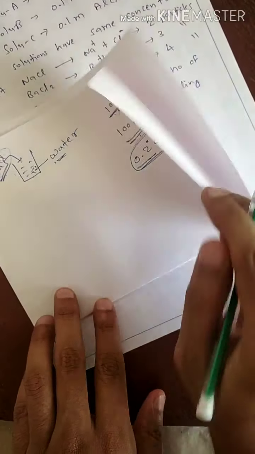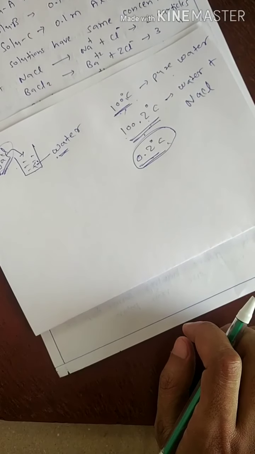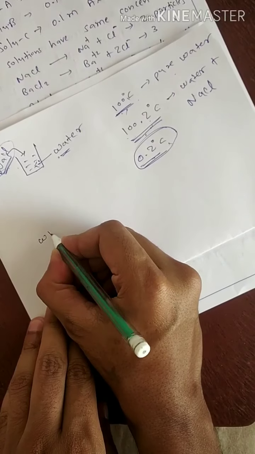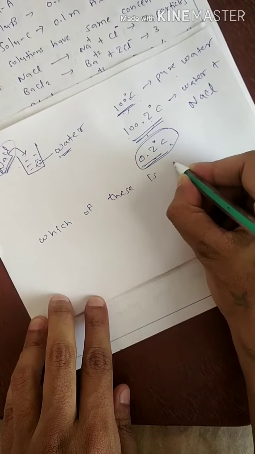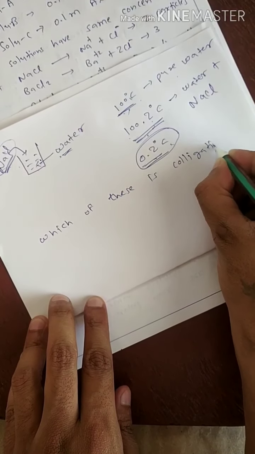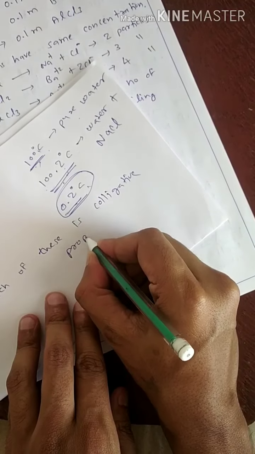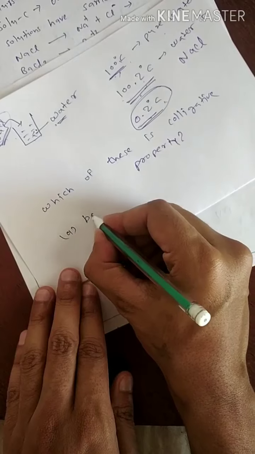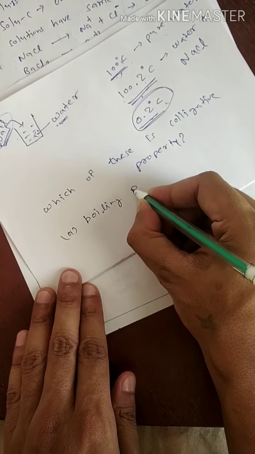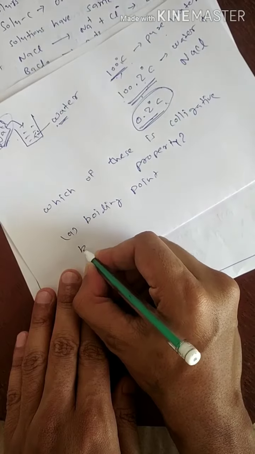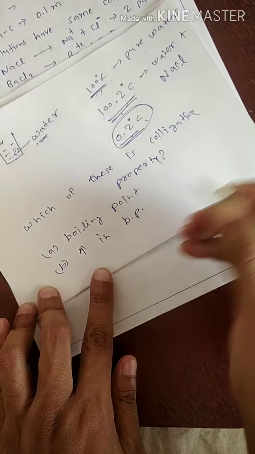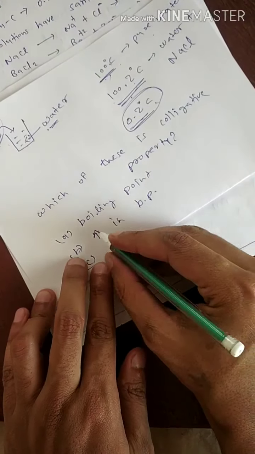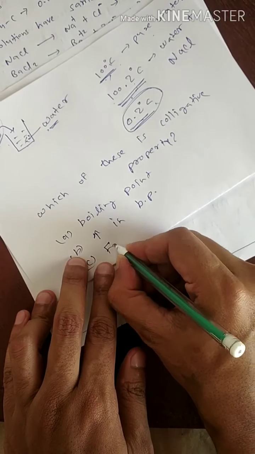There was a question in the whole exam: which of these is qualitative property? First option was boiling point. Second option, increase in boiling point. Third option, freezing point.